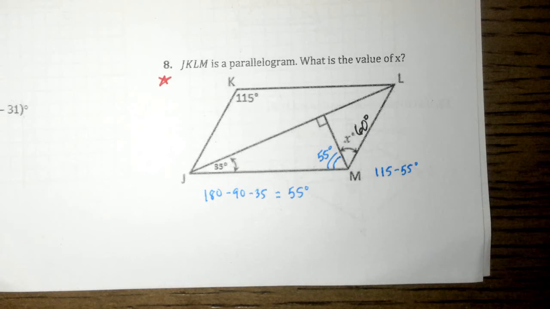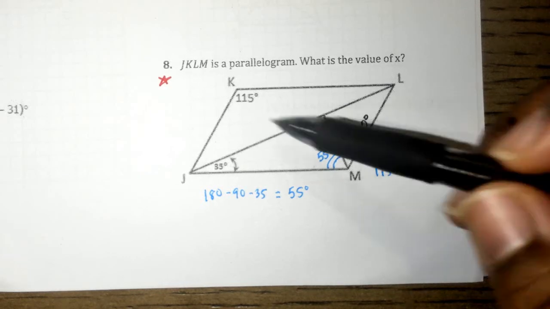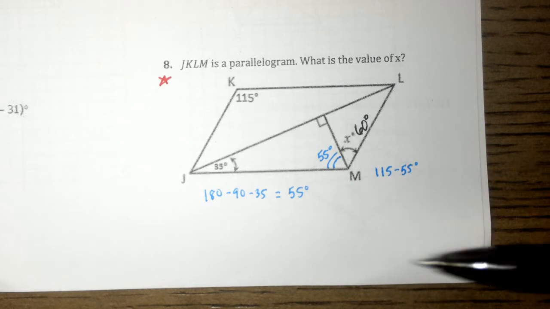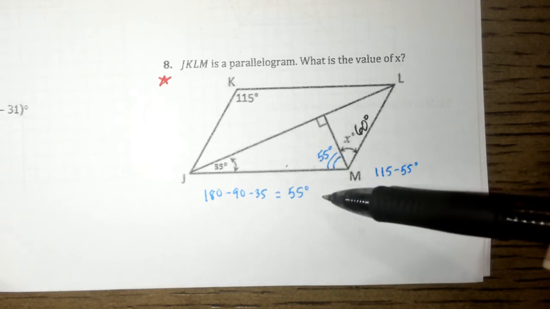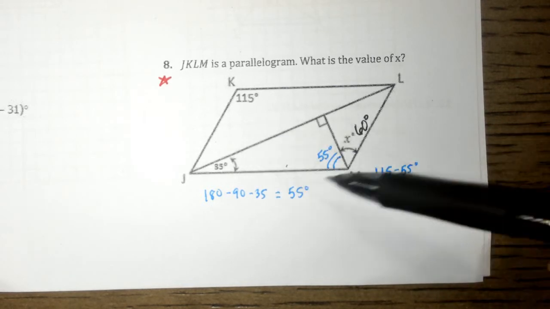And that's how you do that problem. You will see something like it on the test. The numbers are just going to be different. It's very easy to do. You need to make sure you know how to do it.